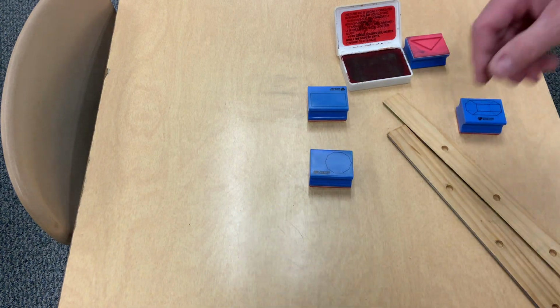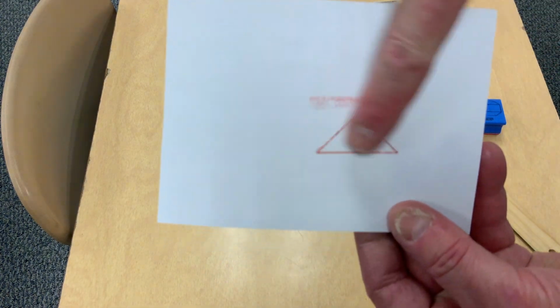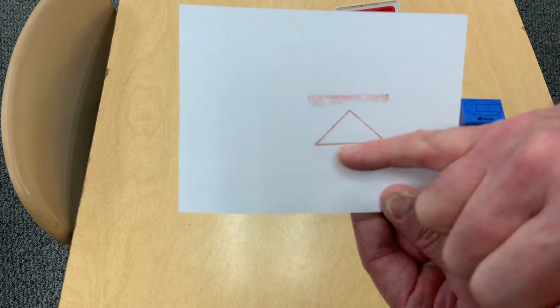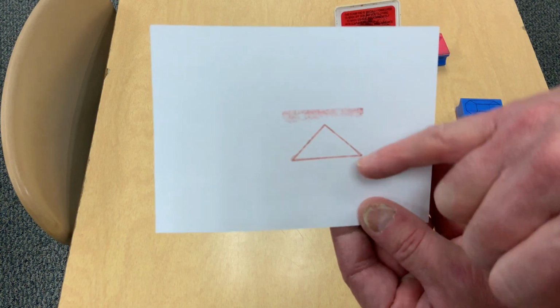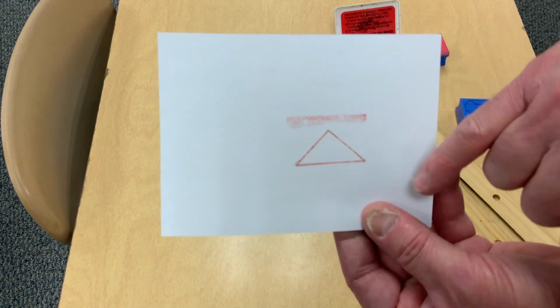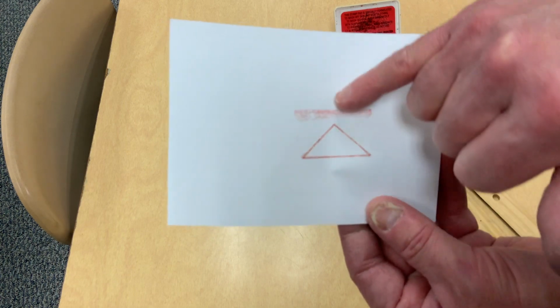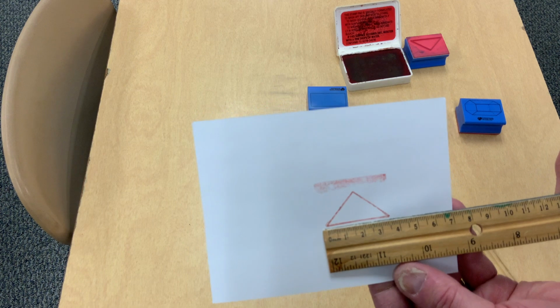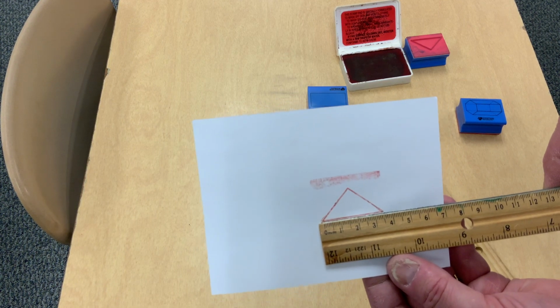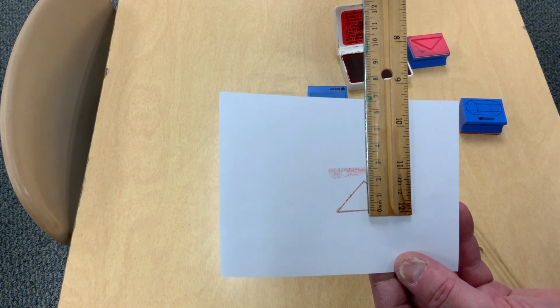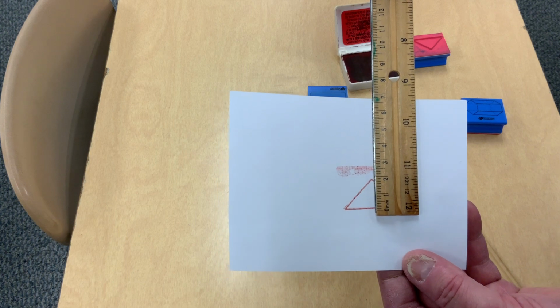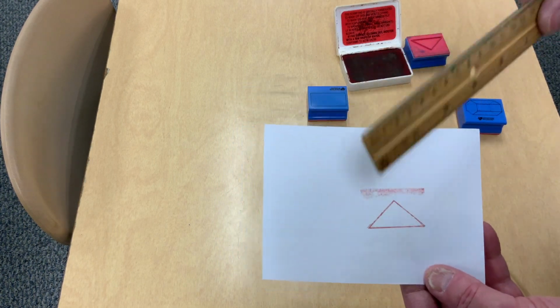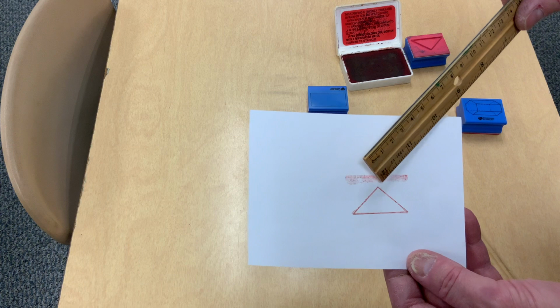Remember, when you find the area of a triangle, you find the length and the height. So you multiply base times height. Base, in this case, is about 3.5 times the height, which is about 2. So 2 times 3.5 is 7.